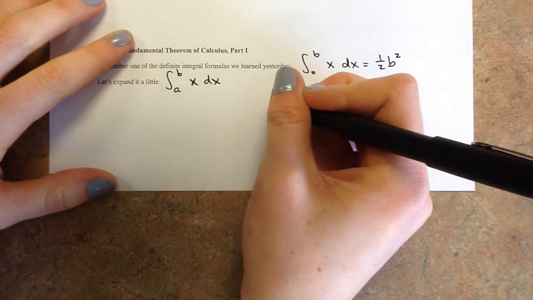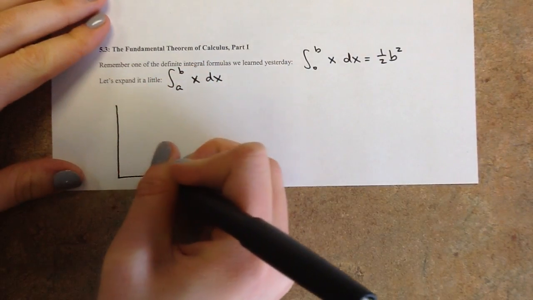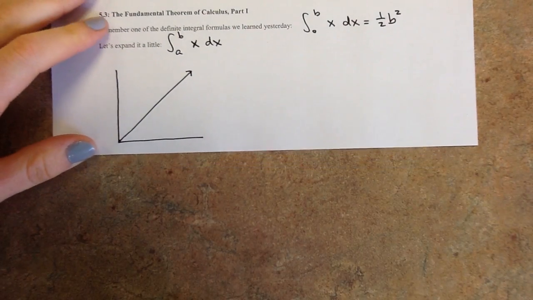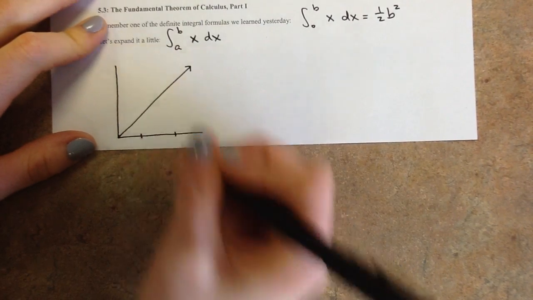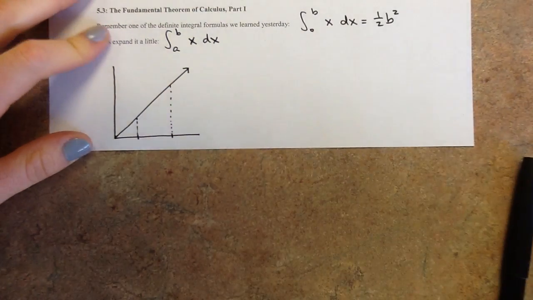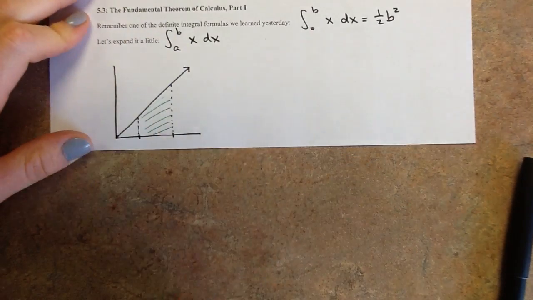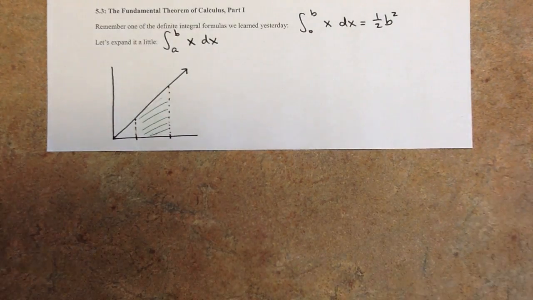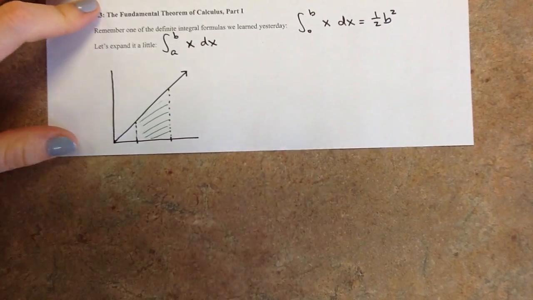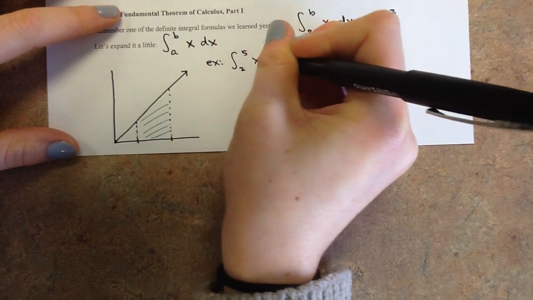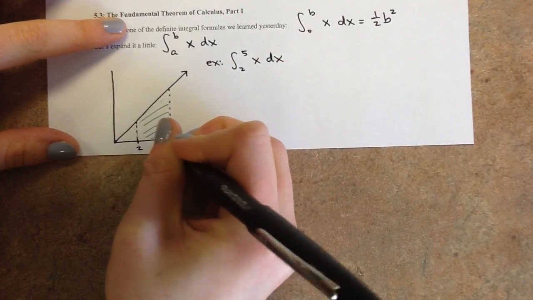So let's set up, so x is just the line, y equals x, looks like that. And then if we want to go from point to point, this is what we're trying to find here. Okay, so we're trying to find this area right here. That's our end goal. Rather than doing this kind of generally, let's do a specific example, 2 to 5. So call this 2, call this 5.